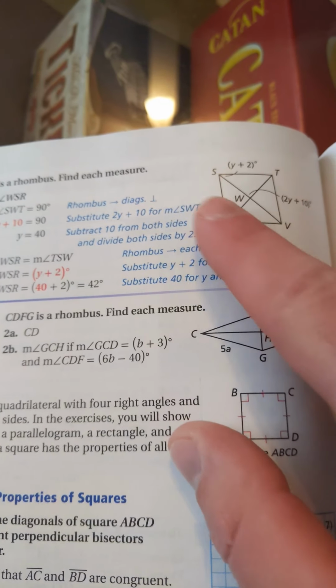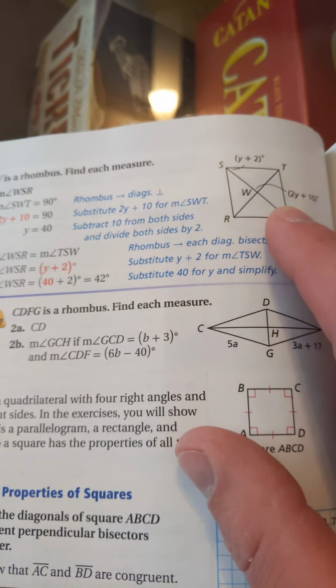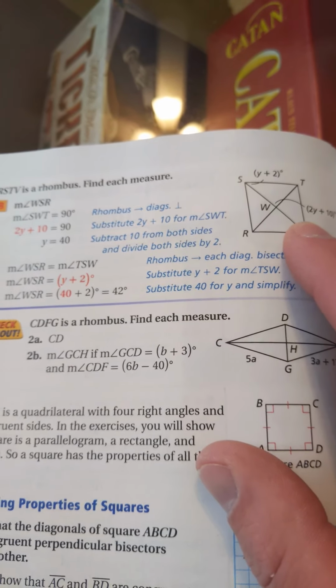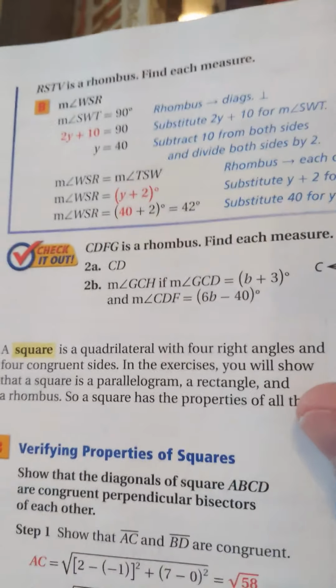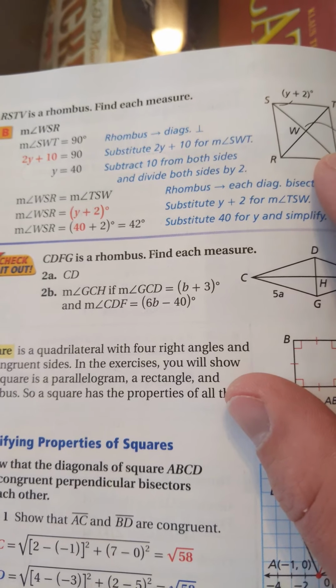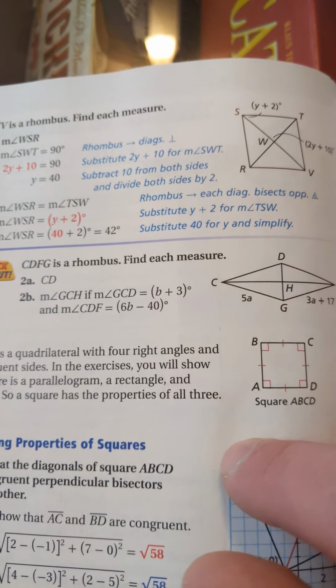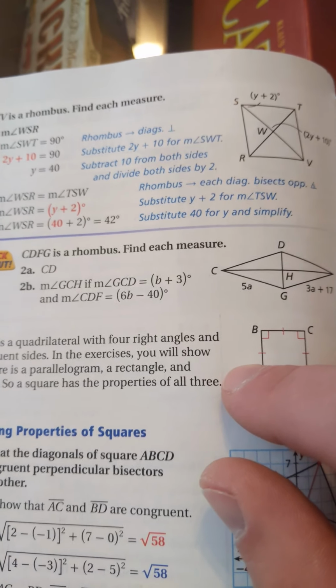Since your diagonals are perpendicular to each other, that means 2y plus 10 has to be equal to 90 degrees. Perpendicular is 90 degrees. That allows you to solve for y, which is 40 degrees, and plug back in to find out what your measure of angle WSR is. You can then do the same thing on this one for 2a and for 2b.